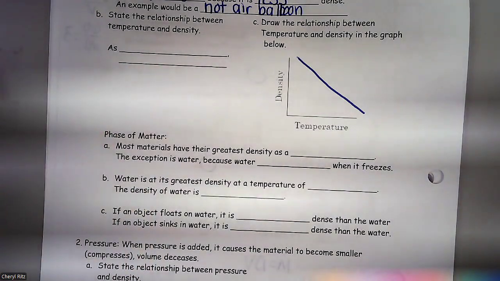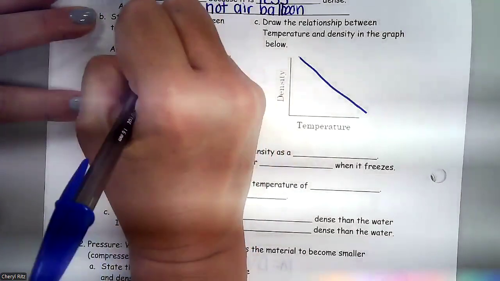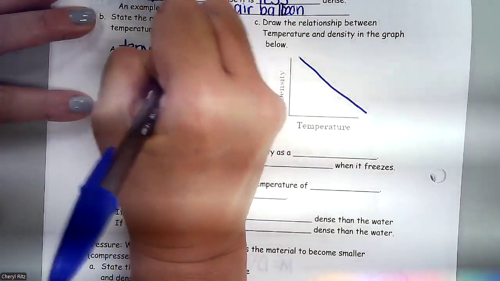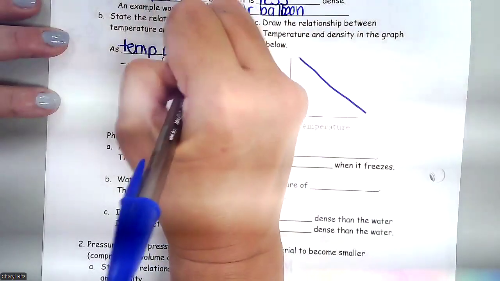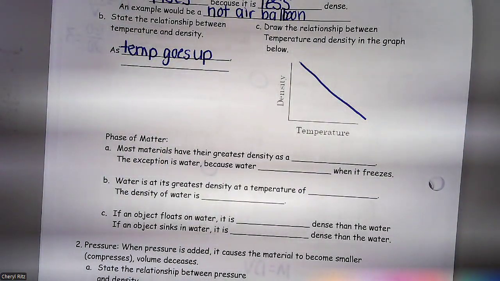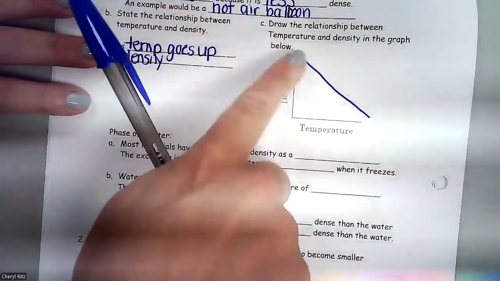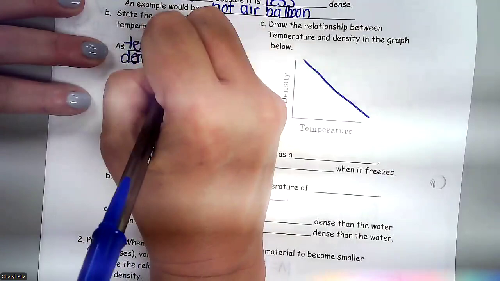How do we put this in words from the other day? Which one goes first, temperature or density? As temperature, and what happens to the x-axis? It always increases. So you can say as temperature increases or as temperature goes up. What happened? Then we read the y, so density. And we already established that decreases.